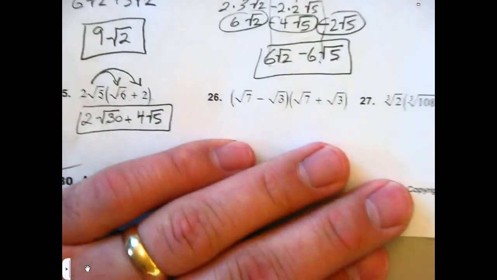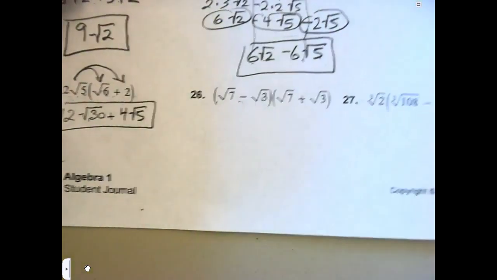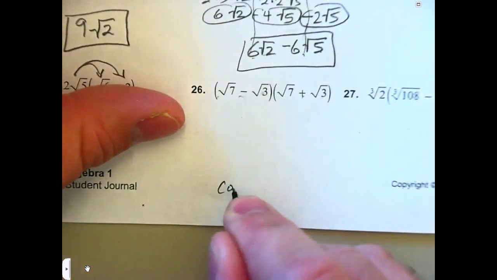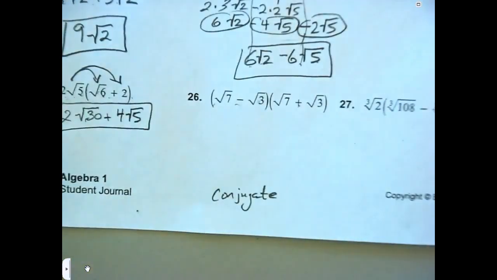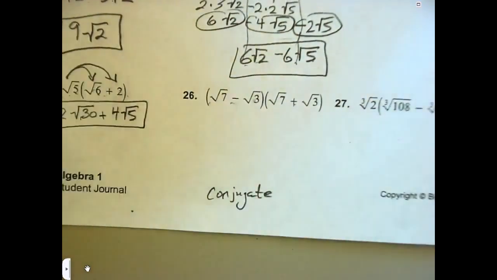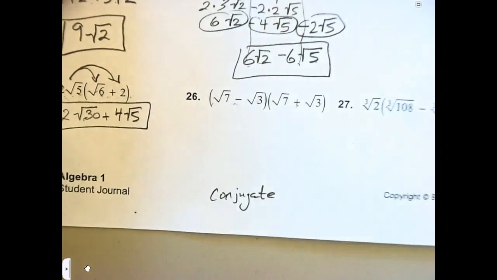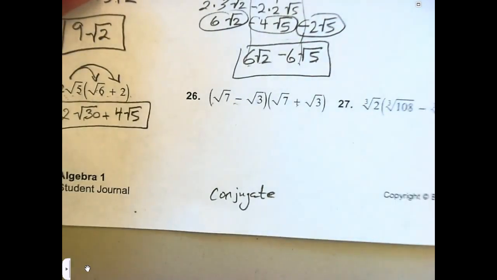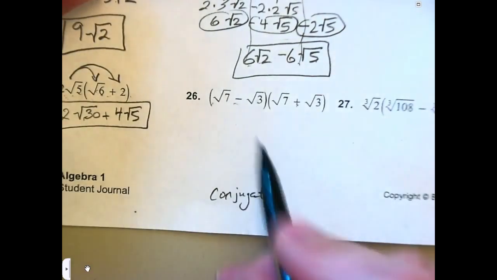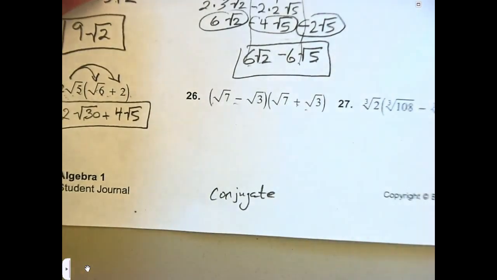Okay, this next problem is called a conjugate. These are conjugates of each other. Why are they conjugates? Yeah, the same numbers, just a different sign. One's adding, one's subtracting. Okay?